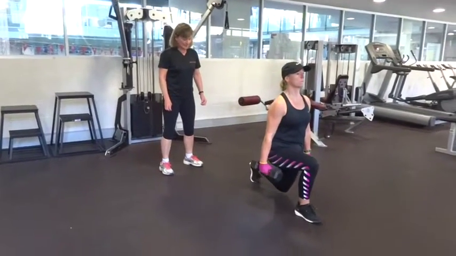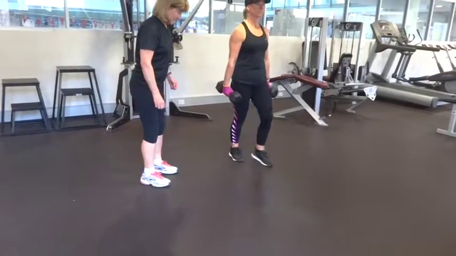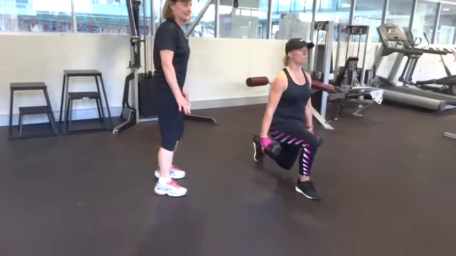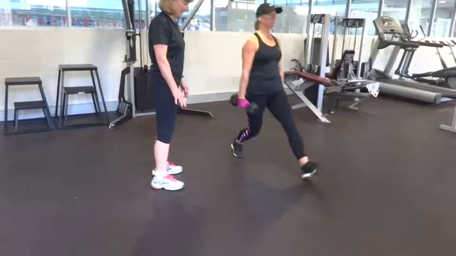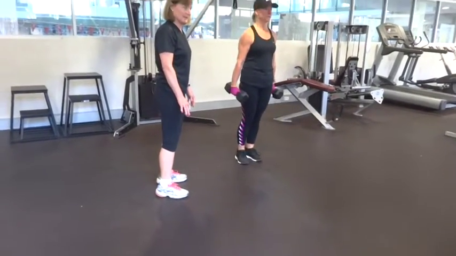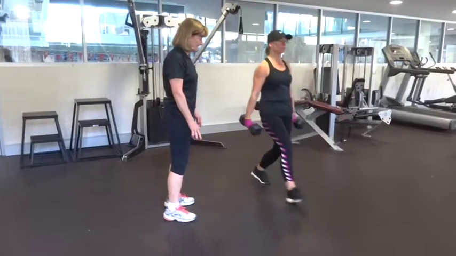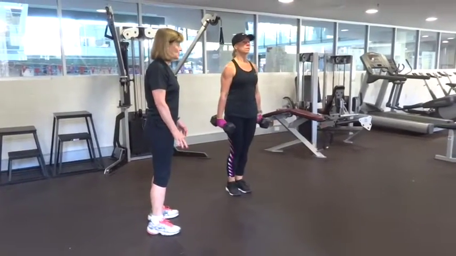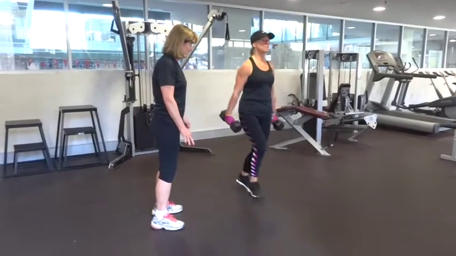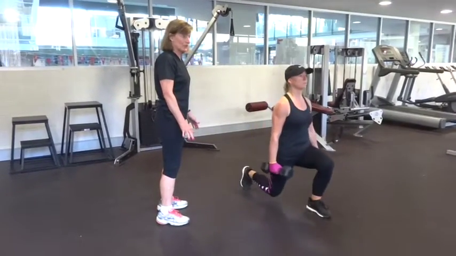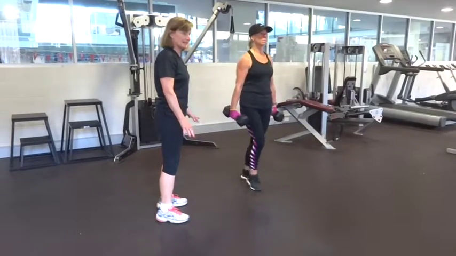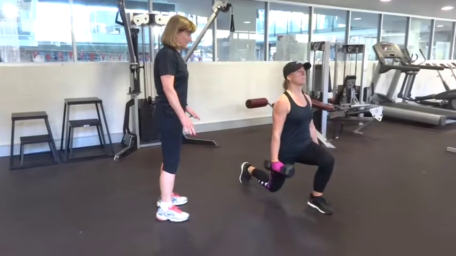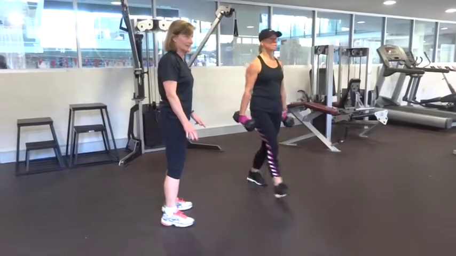Heel first, bending down, and 10 reps. The muscles used in this exercise, your quadriceps, your hamstrings, and your glutes. Using the dumbbells, you also use your upper and lower trapezius and your scapulae as stabilizers.